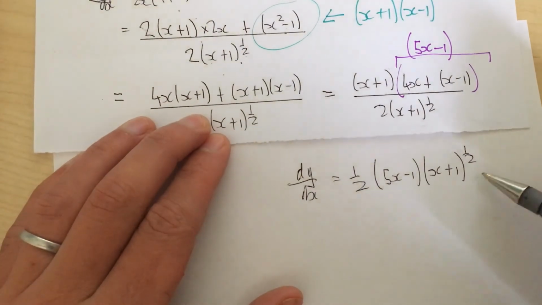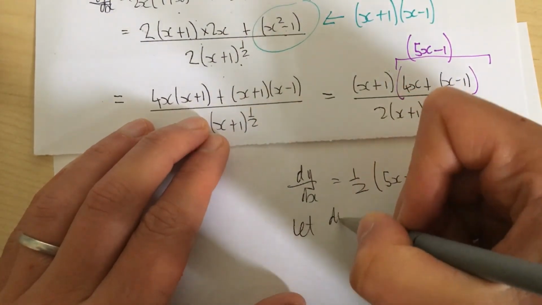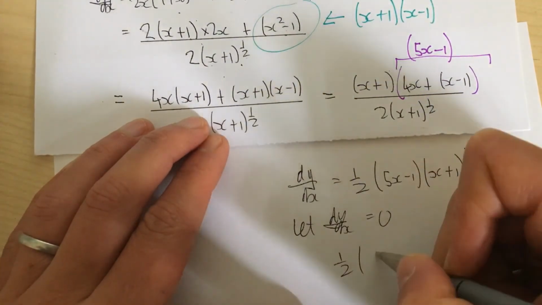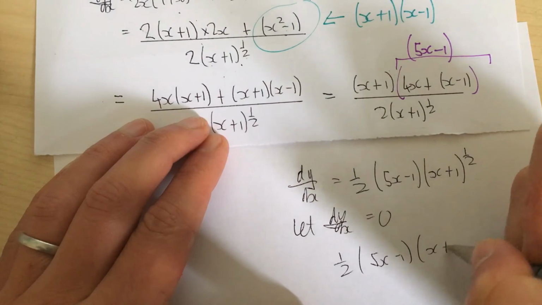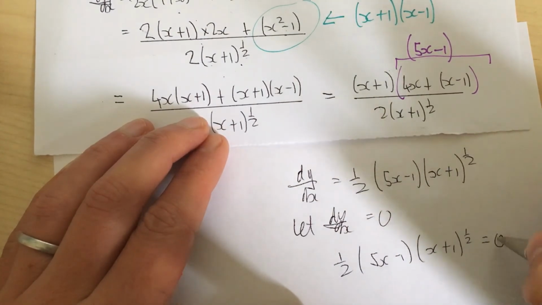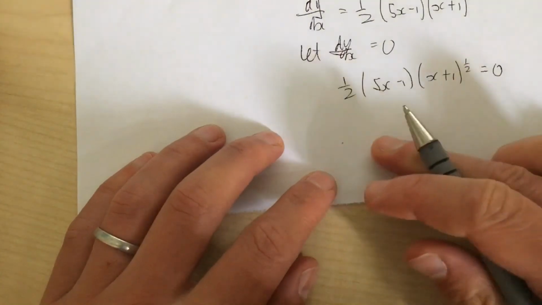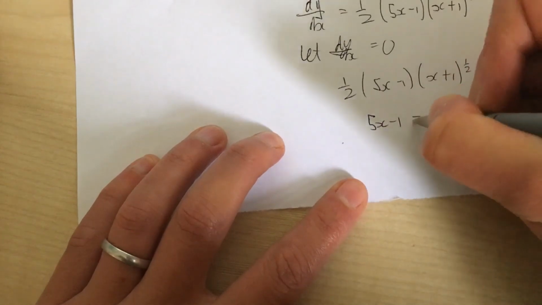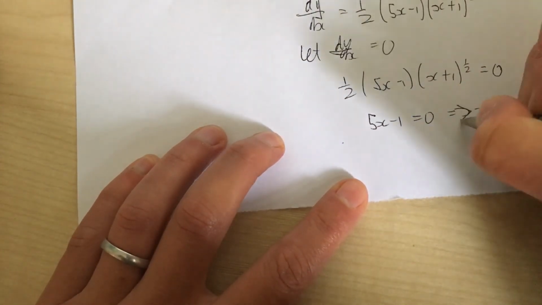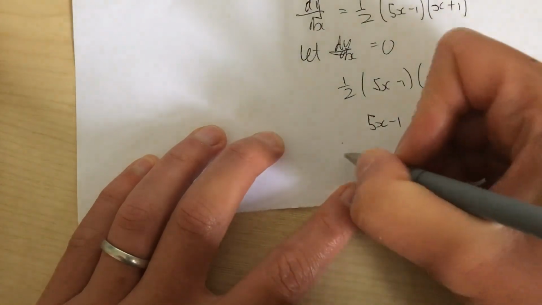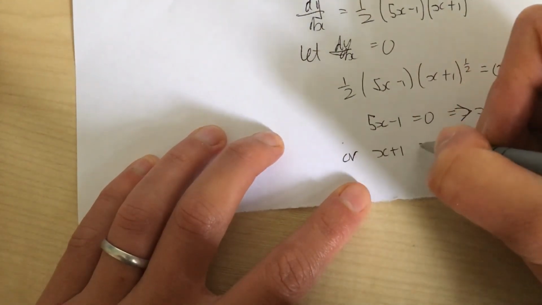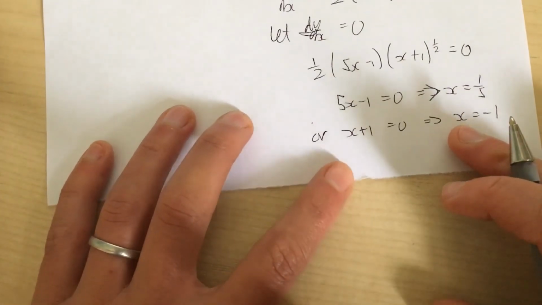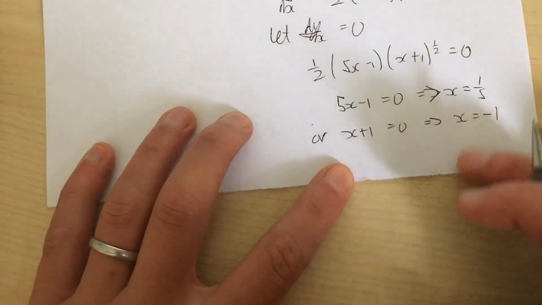Now this is much easier for me to say, right, okay, now I'm going to let dy by dx equal 0. So all of this is 0. A half (5x minus 1)(x plus 1) to the half equals 0. So for these to equal 0, there are two possible values for x. Either 5x minus 1 equals 0, which implies that x equals a fifth, or x plus 1 equals 0, which implies that x equals minus 1. So those are the x coordinates of the stationary points of the original curve.